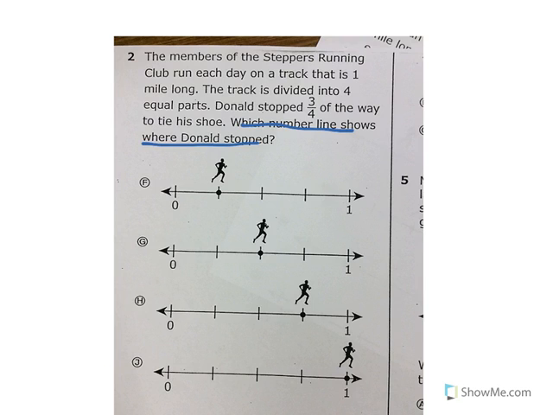It looks like they're all broken down into fourths. This first one shows 1/4, it looks like. The second one shows 2/4. This one shows 3/4.